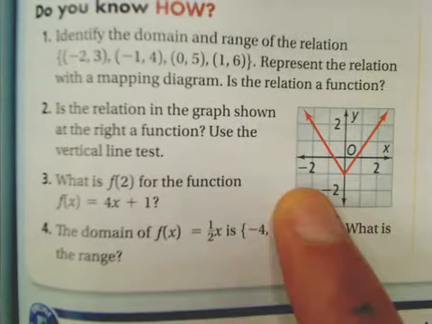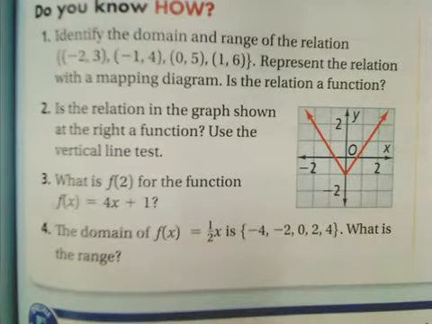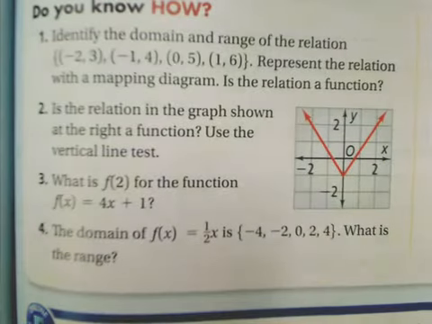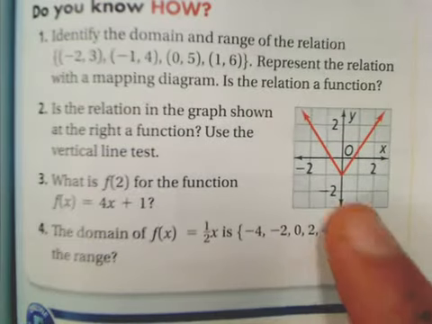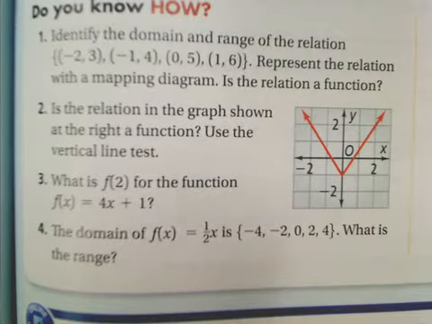Number 2, is this a function? Use the vertical line test. Can you draw a vertical line that will hit that more than once? No. No. So that is a function. This looks like an absolute value graph. These are absolute value graphs, but that doesn't matter.